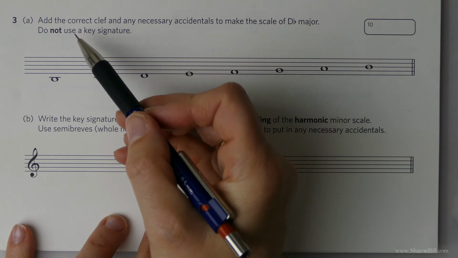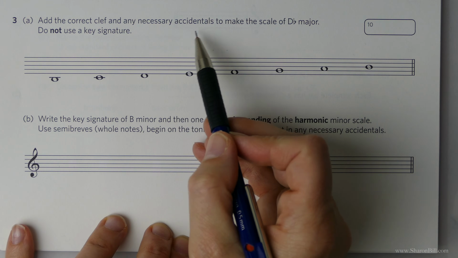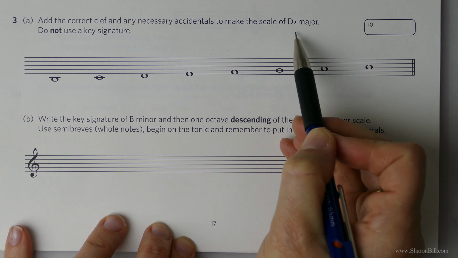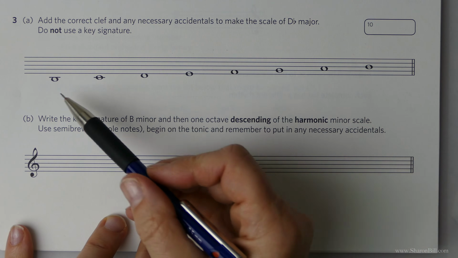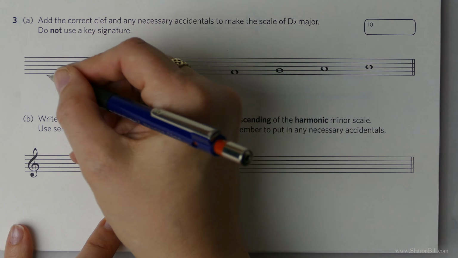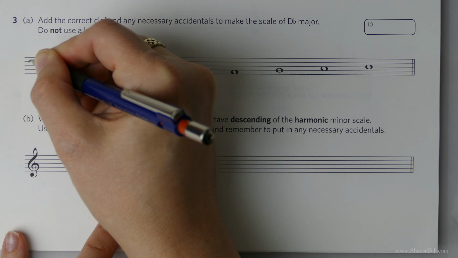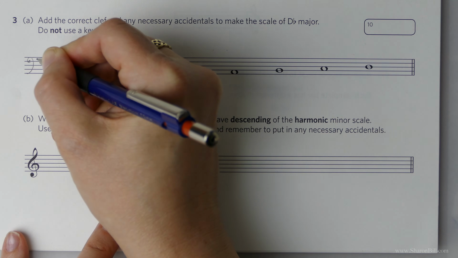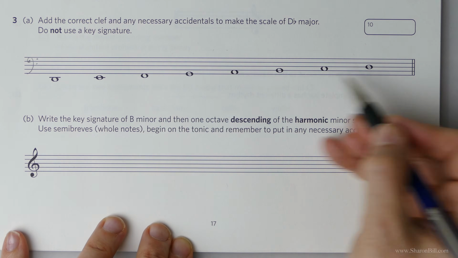So we're asked to add a clef and all the necessary accidentals to make the scale of D flat major here. So of course this must begin and end on D flat, and for that to be the case we need to be in bass clef. Otherwise, if we wrote a treble clef, that would be B.